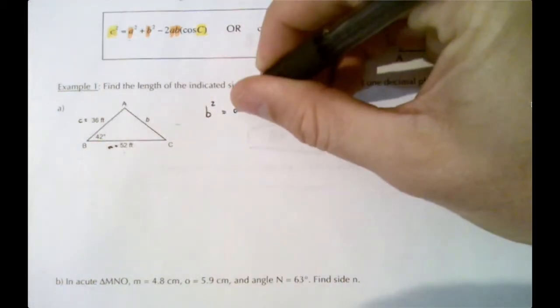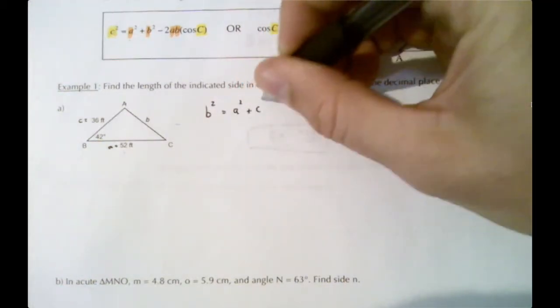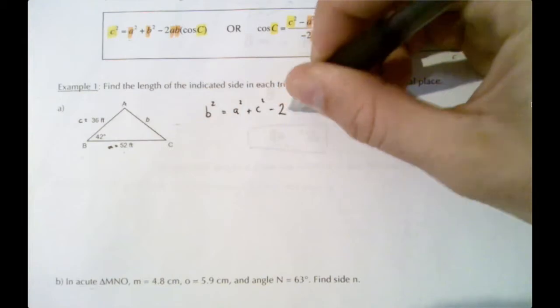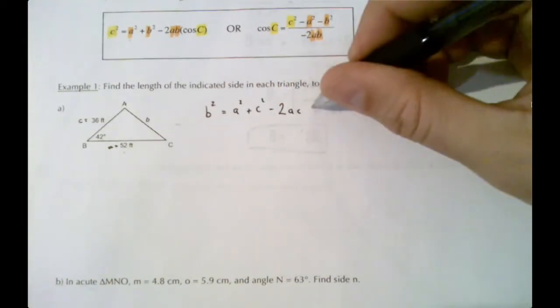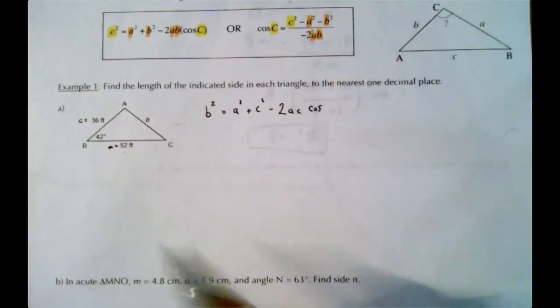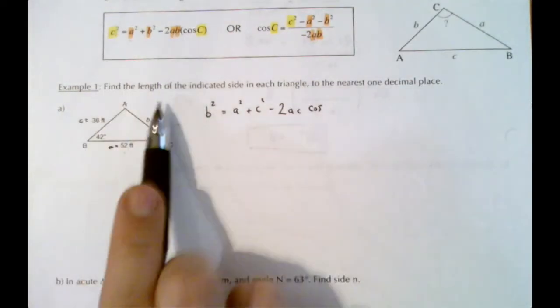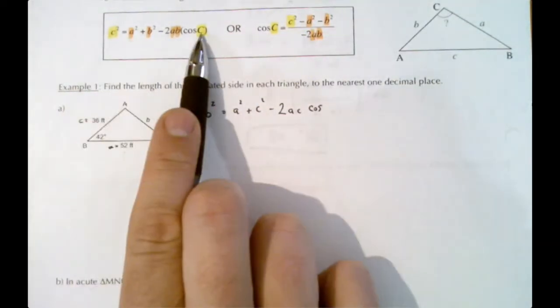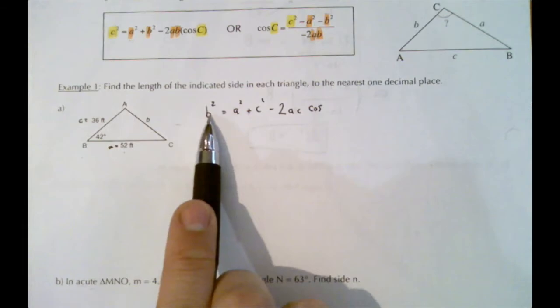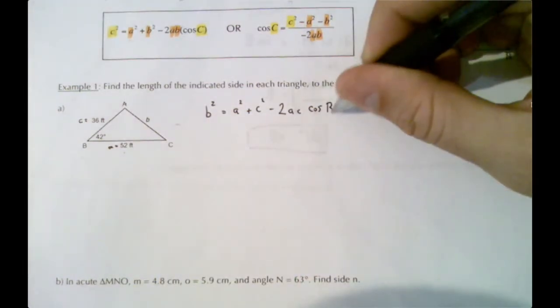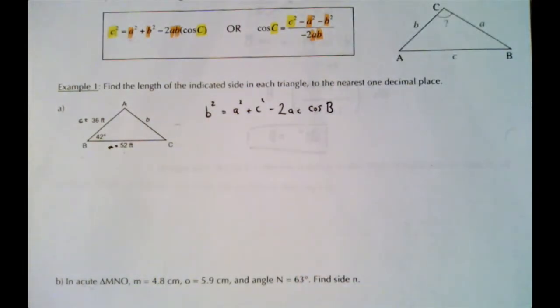So we've got A squared plus C squared minus 2AC times cosine. And remember, the side we're looking for needs to match the angle. In this question, we're looking for side B, so our angle needs to be angle B. And now we've just written a cosine law for side B.